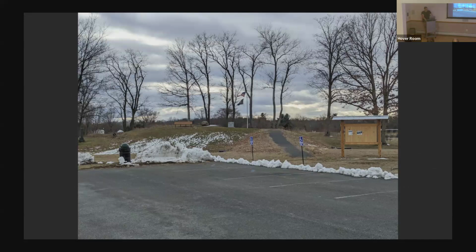Another interesting anecdote from the Revolutionary War in our area. This is what we now call Hetling Park. There's a beautiful new playground here beyond the kiosk, soccer fields, baseball fields, and a Veterans Monument at the top of the hill.